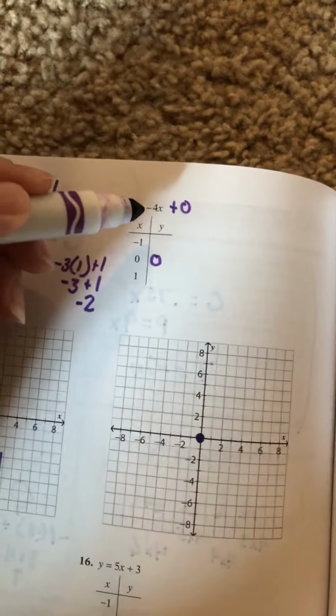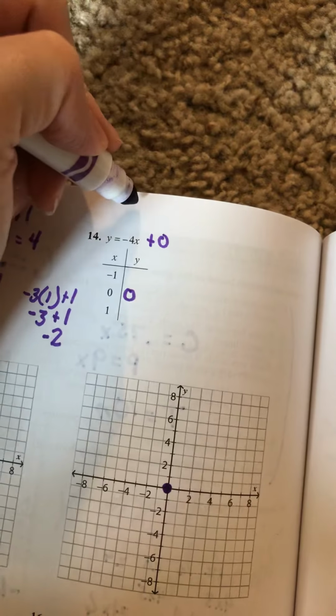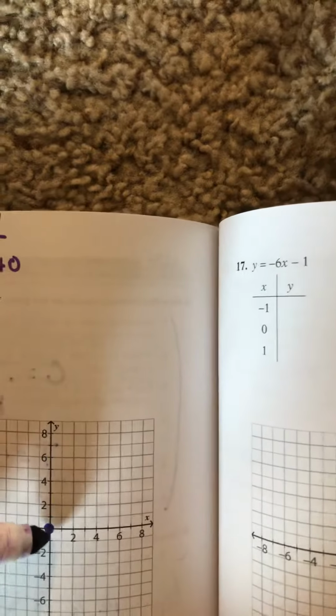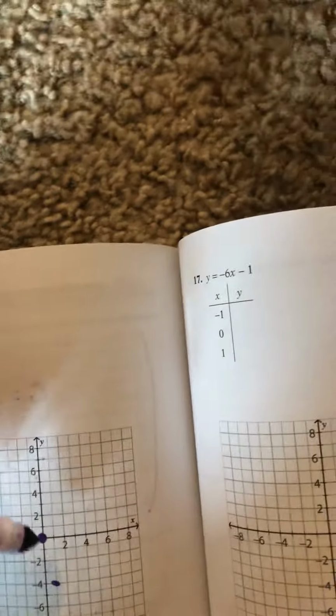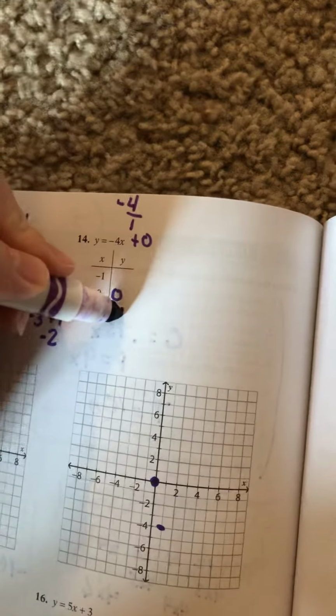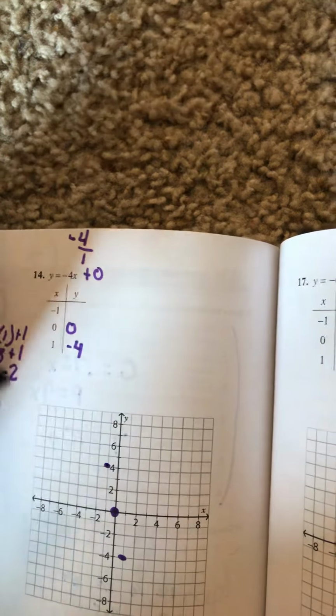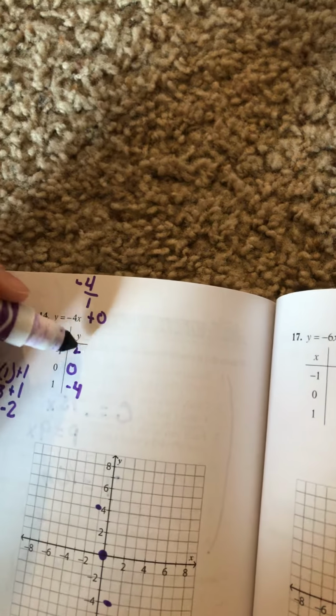Well, now my slope is -4 over 1. So I go down 4 over 1. So for 1, it would be -4. And then over 1, up 4 on this side. And for -1, it would be +4.